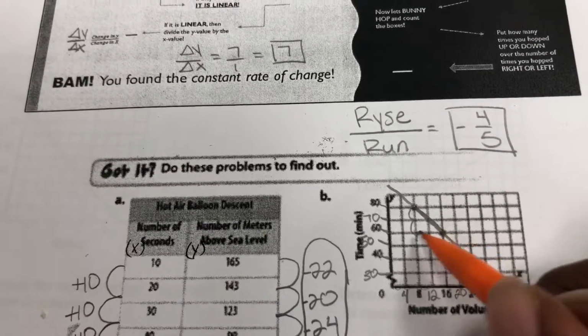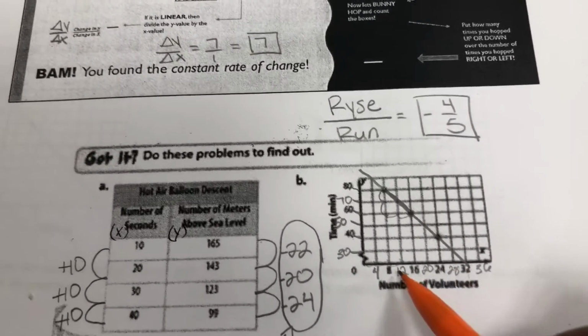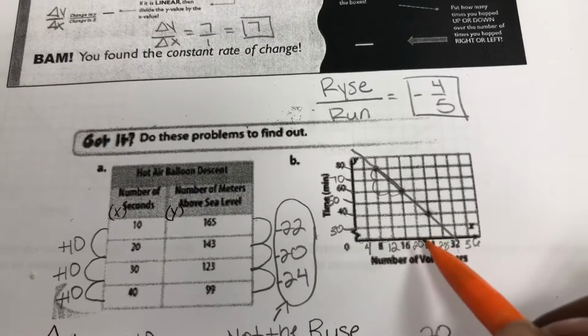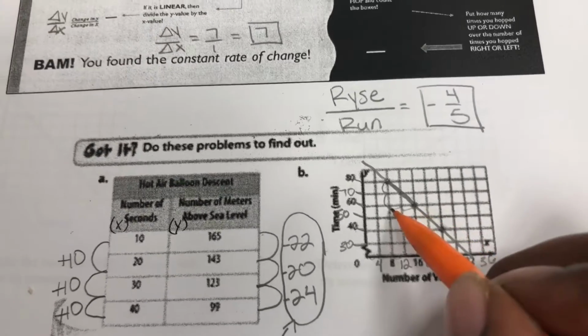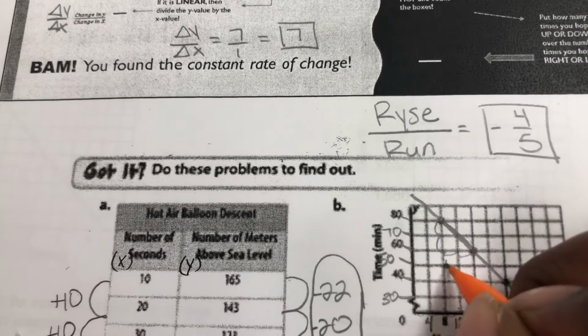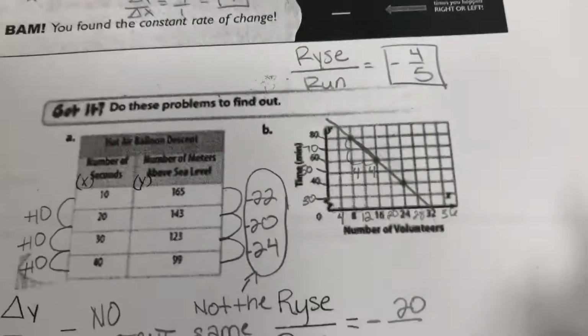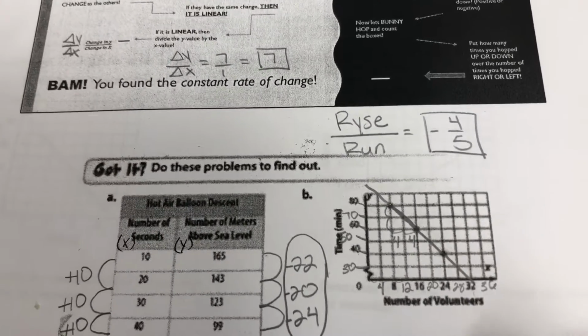Because we've got to figure out the run now. Well, that's 2 boxes as well. But remember, what did we say each box was worth down here? We said each box was worth 4, okay? So here's 4, and here's 4. So 4 plus 4 is 8.